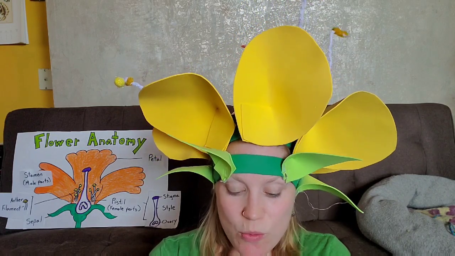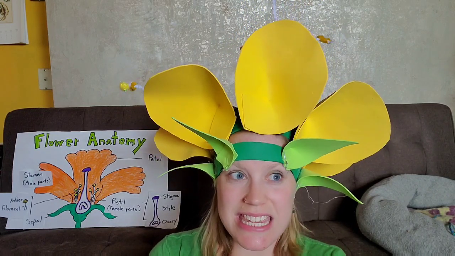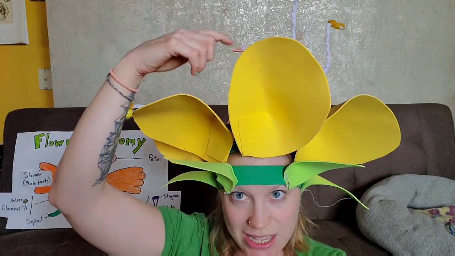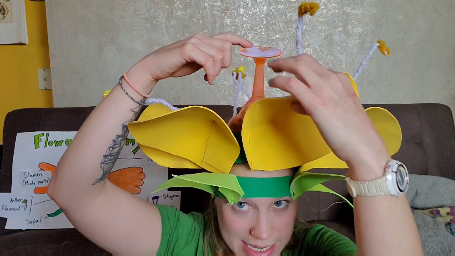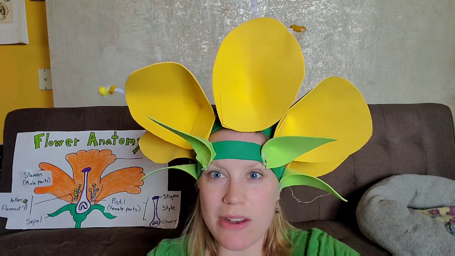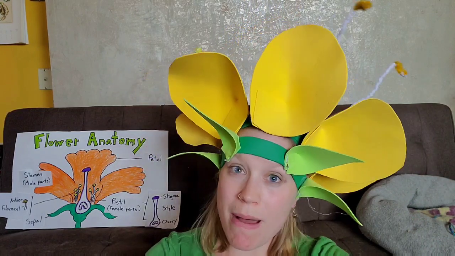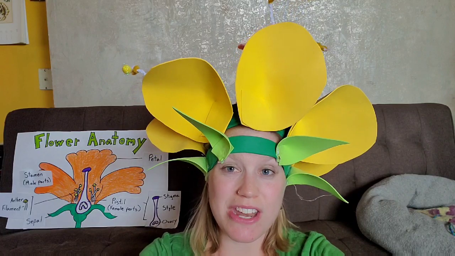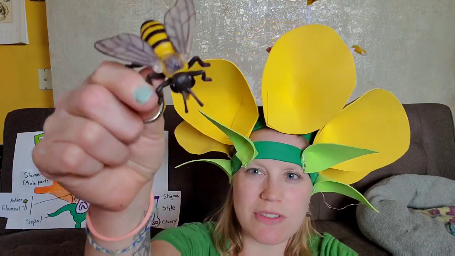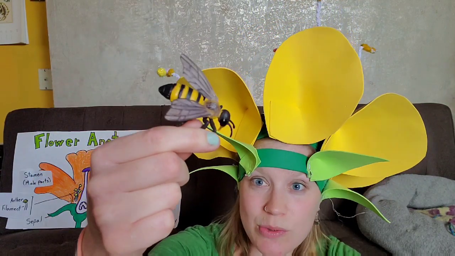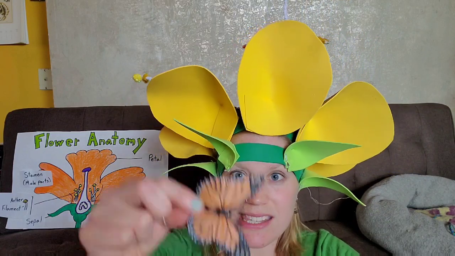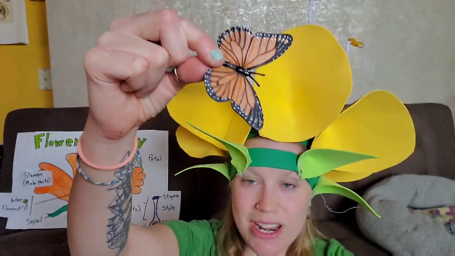So a lot of flowers need pollen to come from another flower of the same species and land on their own sticky stigma. Okay, and so that's called cross-pollination. And when they require some kind of animal, that animal is called a pollinator. Some pollinators you may know include, I only have two examples, bees, right? That's a really common one. Another one is butterflies. That's a really good one.